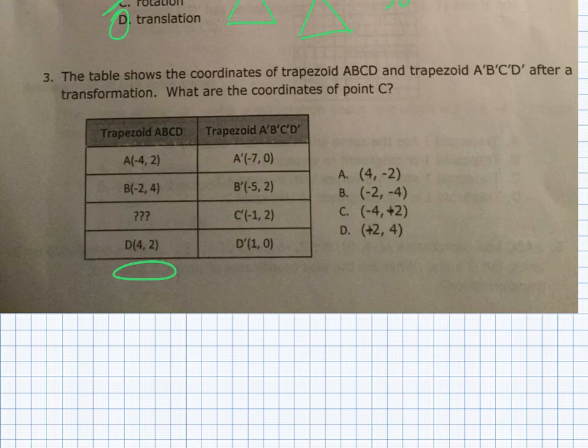So I'm going to look at point D, only because they're all positive. I know that 4 plus or minus something has to go to 1, so minus a number has to equal 1. Okay, so 4 minus 3 equals 1, so it looks like my rule for x is take x, subtract 3.